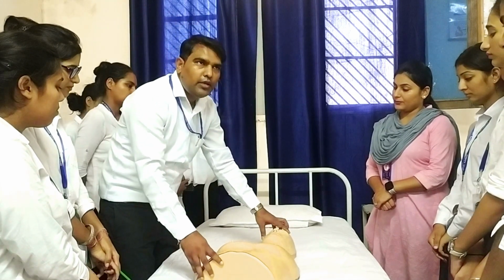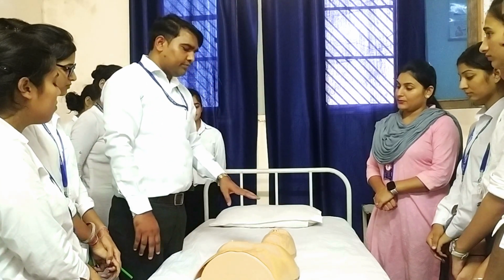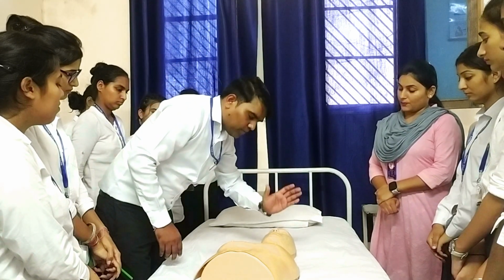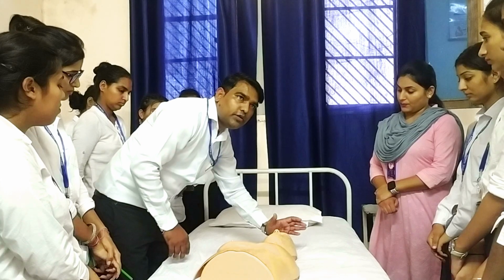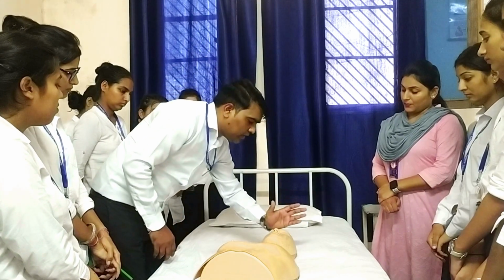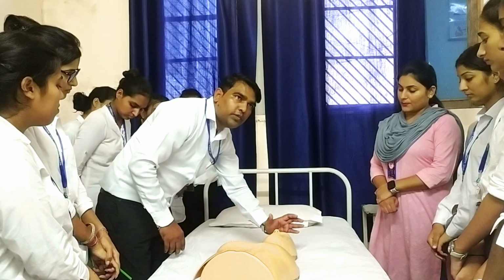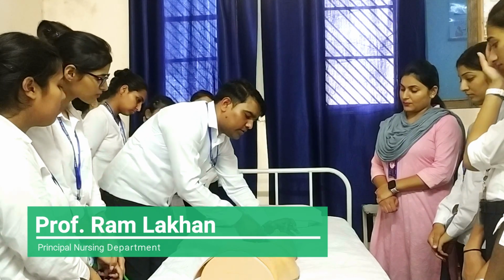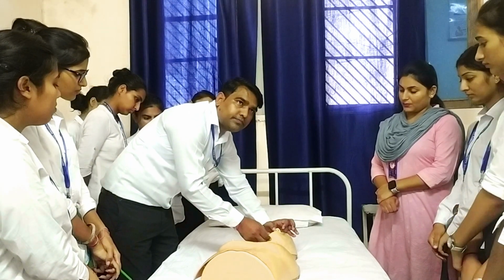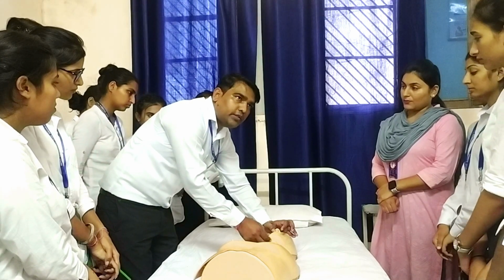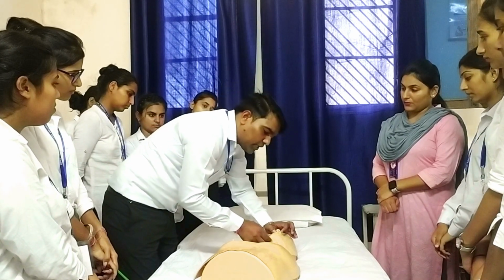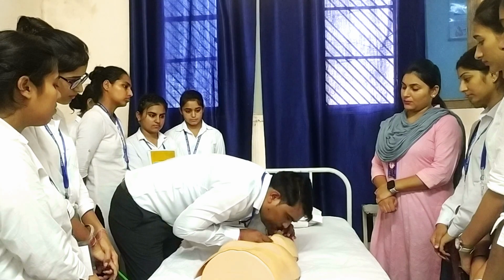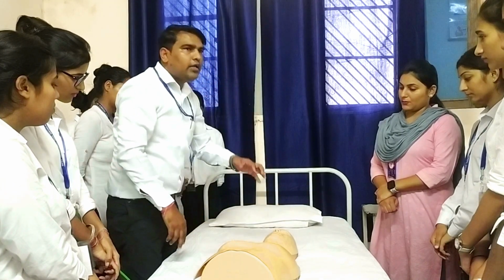To evaluate the breathing, immediately provide the head tilt and chin lift position of the patient. How will you provide it? On the forehead, keep your non-dominant hand and make a C shape, and with the other hand, using 2 fingers and thumb, lift the chin. Take a breath in and give 2 rescue breaths. Like this.